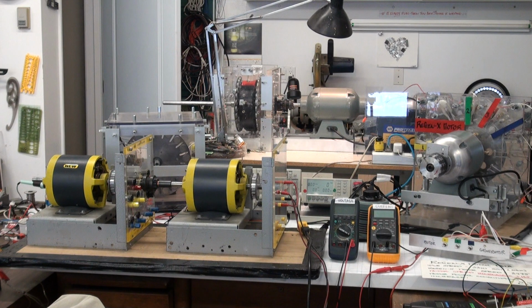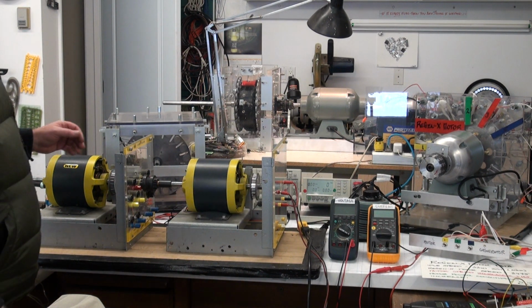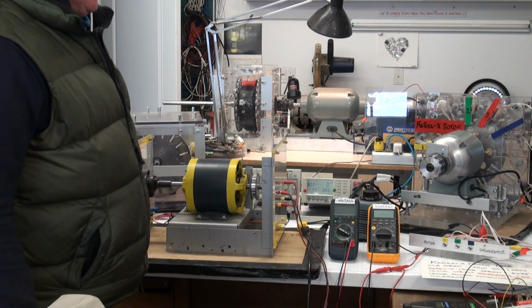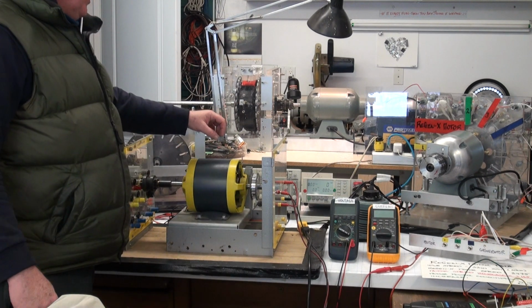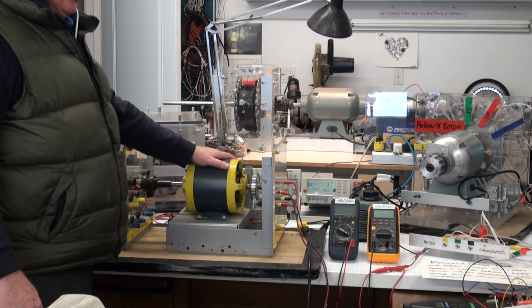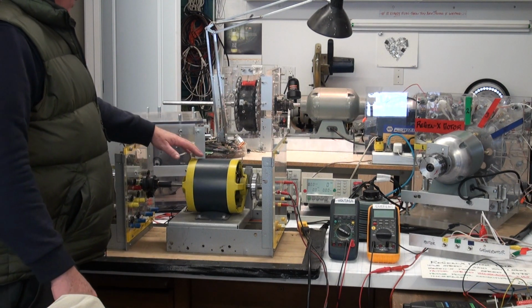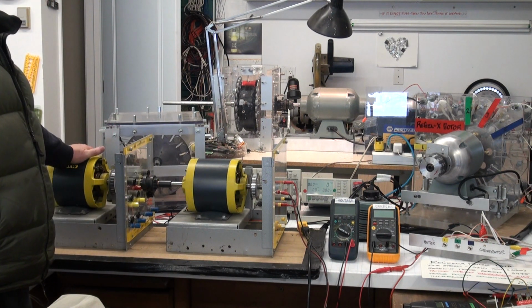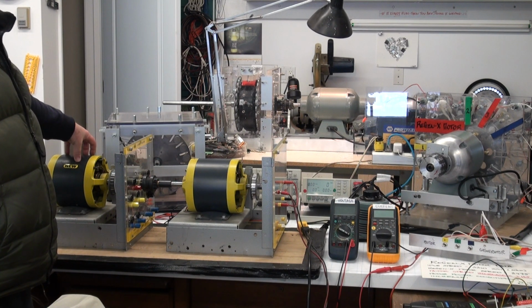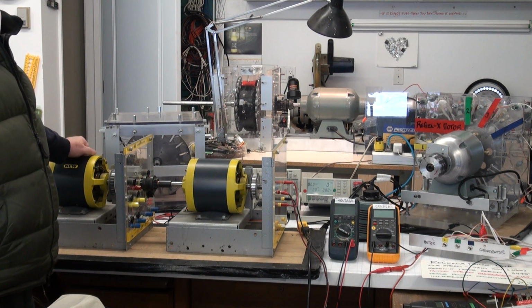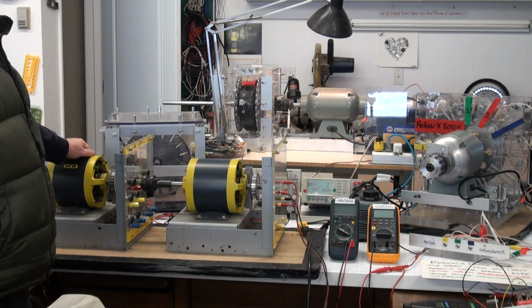So what we have set up on the table here is a conventional DC motor. It's a direct current motor, and connected to this motor is another direct current machine which operates as a motor, and it also has the ability to operate as a generator.